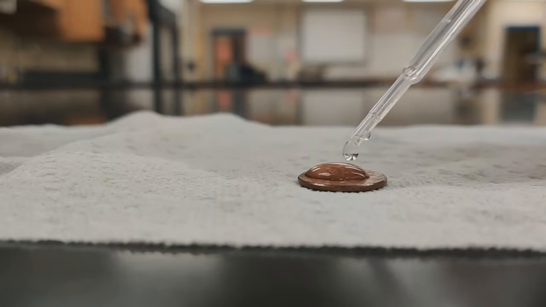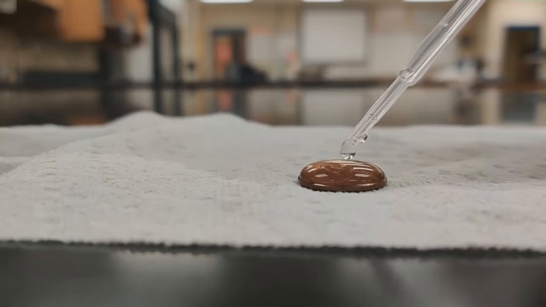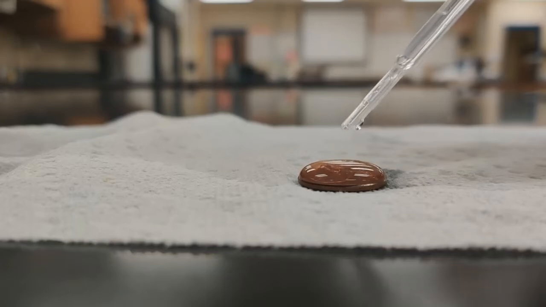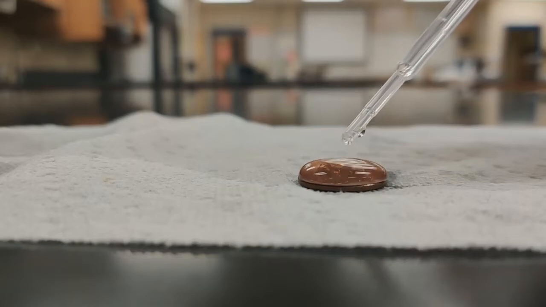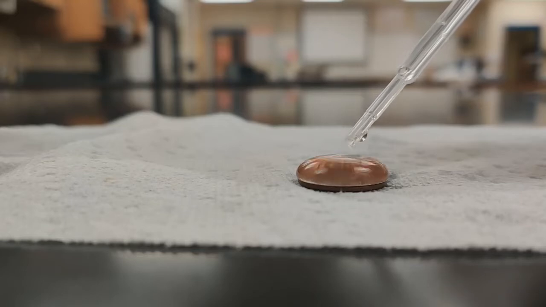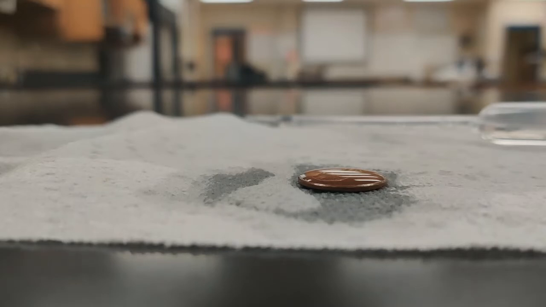Counting up through 40. Again, we're right at 40 for trial 5.